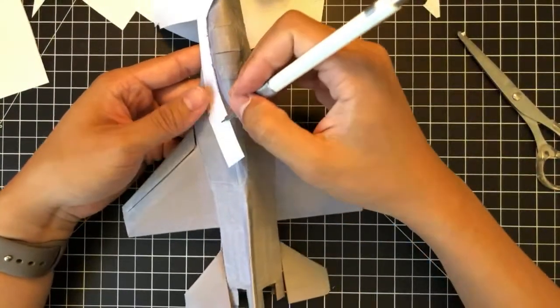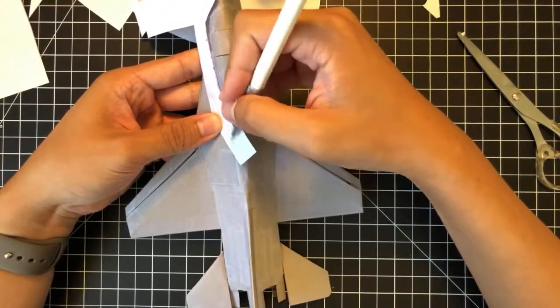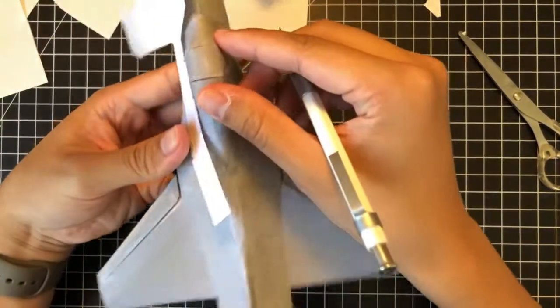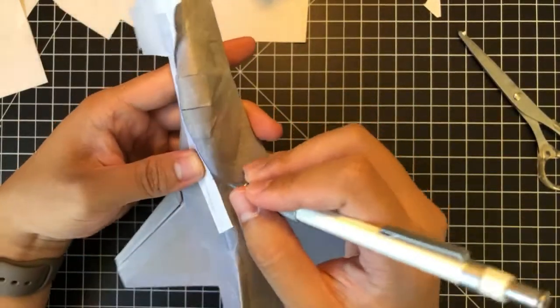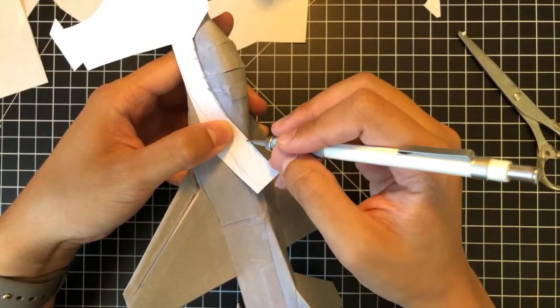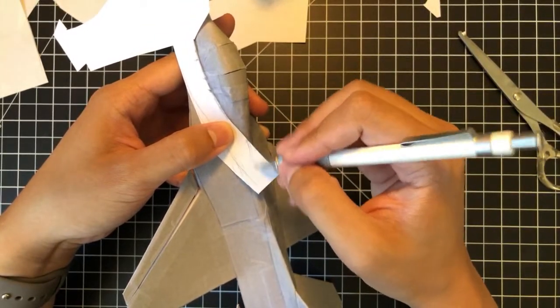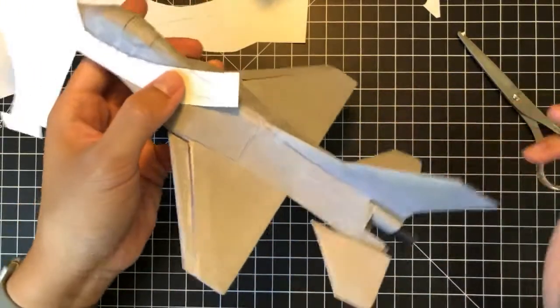Alright, so this needs to be a little bit more here. Right, and then this needs to come here and end in the center. Just kind of go down the middle like that.